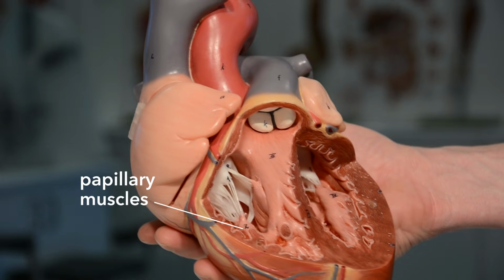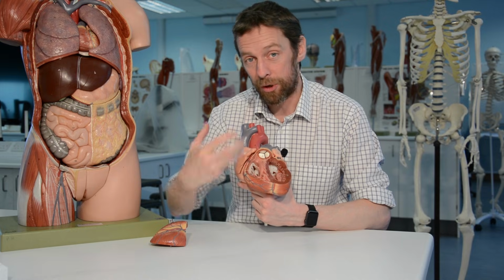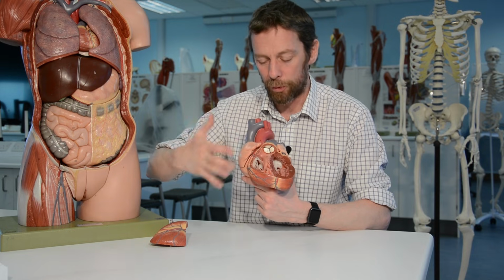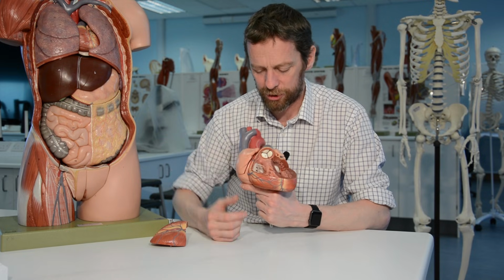And the purpose then of the papillary muscles and the chordae tendineae, those guy ropes, is to stop that valve from inverting, so the cusps of the valve don't get blown into the right atrium, in which case they wouldn't work and it would be useless. It just flaps shut.